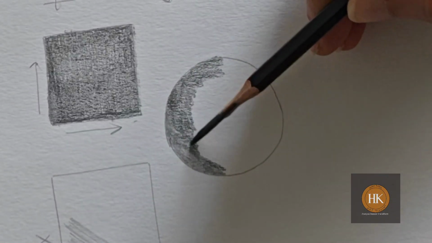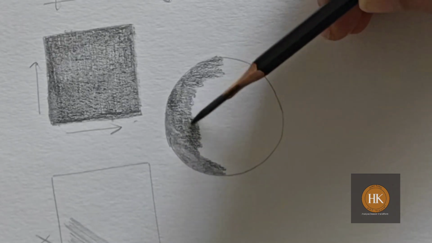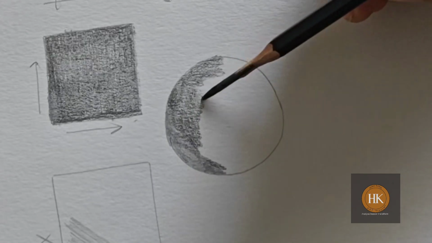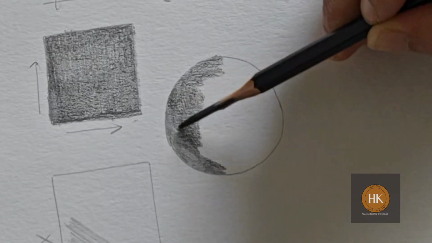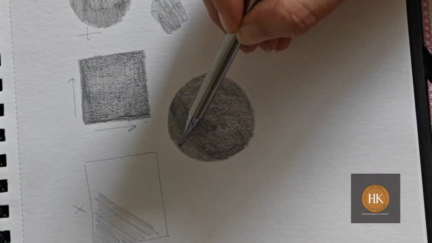Now while you're watching this, you may notice that some areas are going a little darker and some a little lighter. That's because right now I'm not focusing on achieving a perfectly uniform shade. This demonstration is only about understanding the direction in which we need to put down our layers.